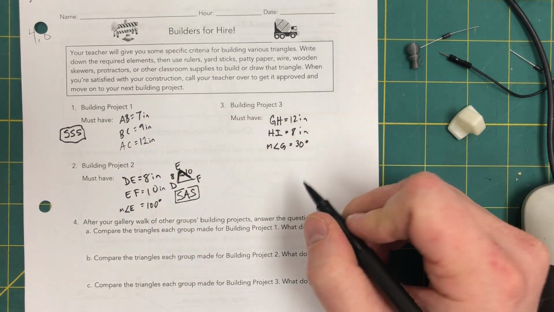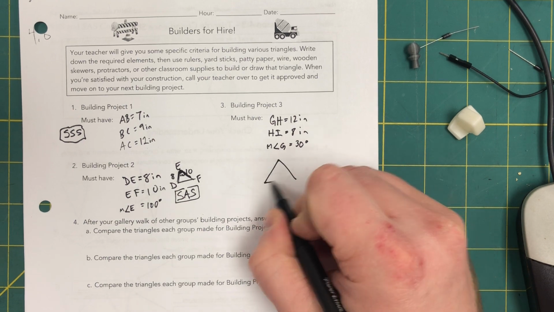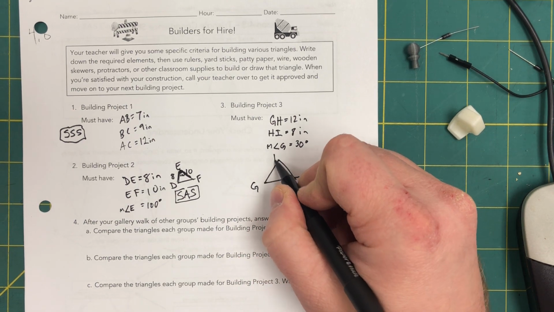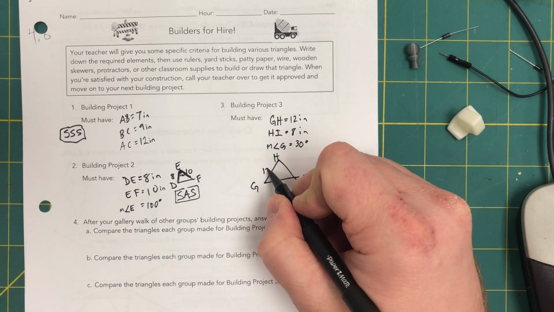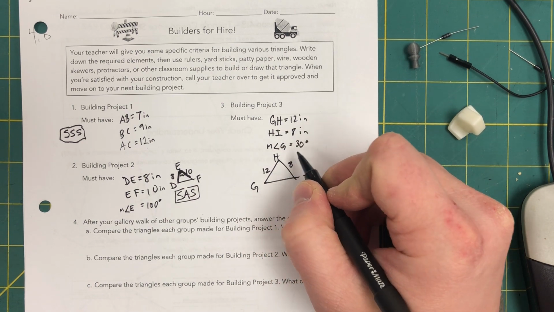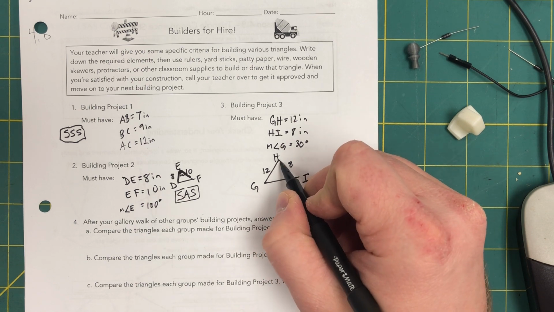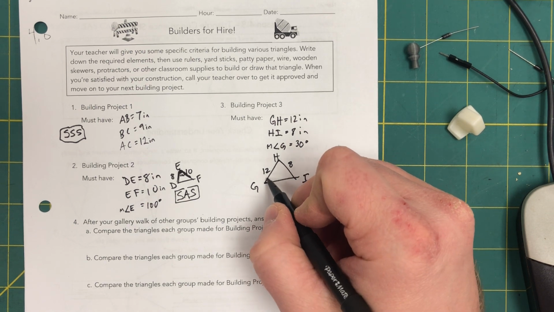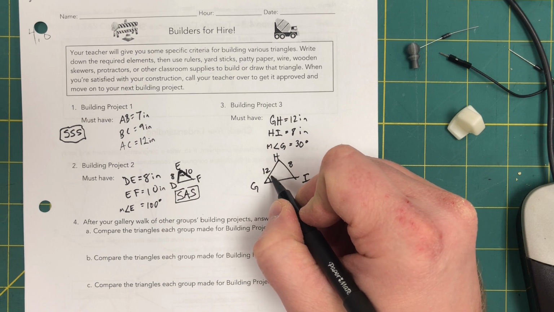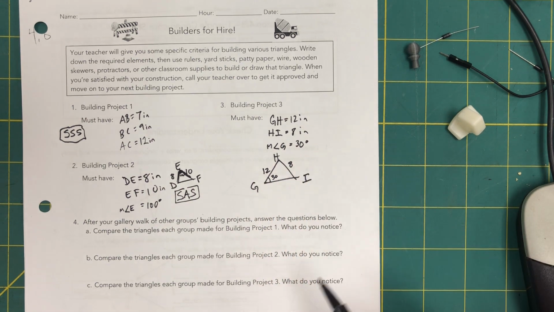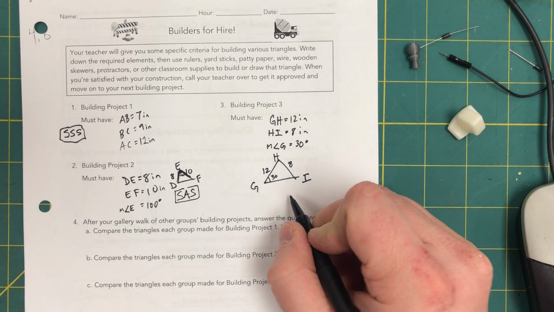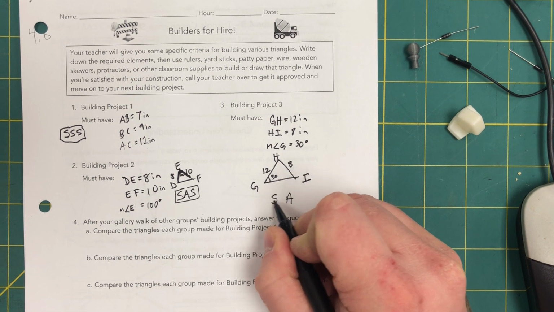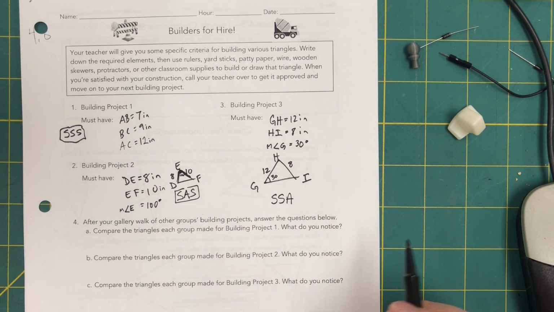Now if we look at this one, GHI, see GH is 12, HI is 8. So in this one, it's not the included angle between the two of them, it's this angle over here, angle G, that's 30. And so you can see we have an angle and then a side and a side. So I'll write that out for you. We have an angle and then a side and a side.